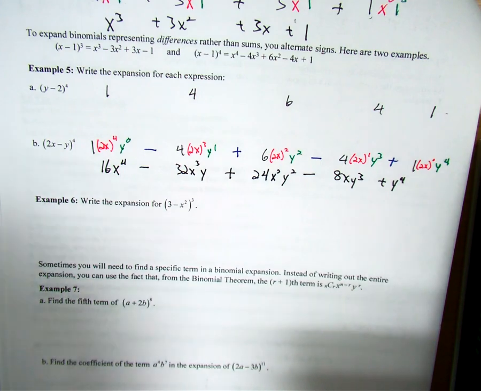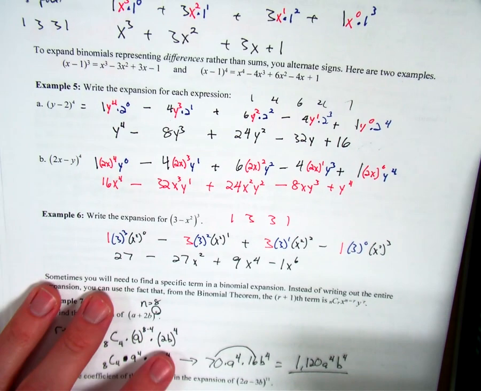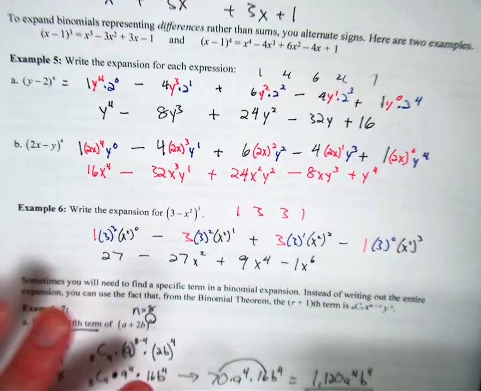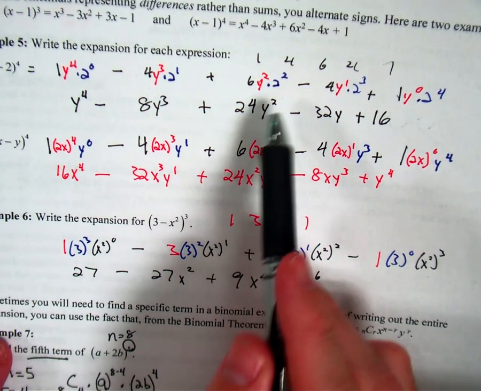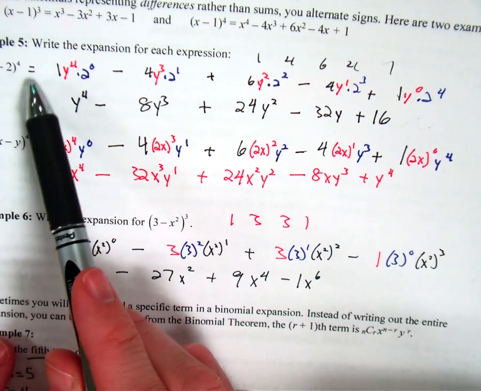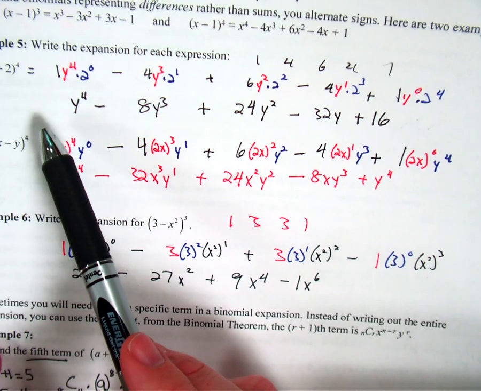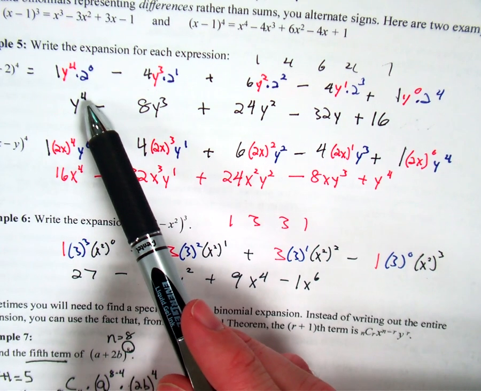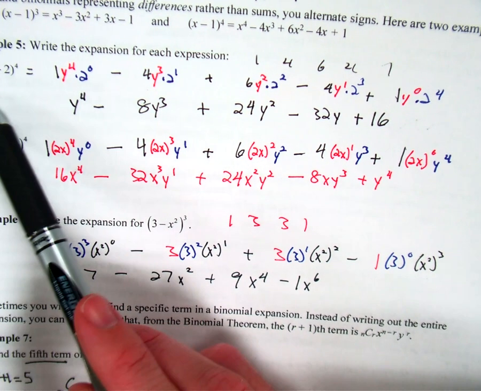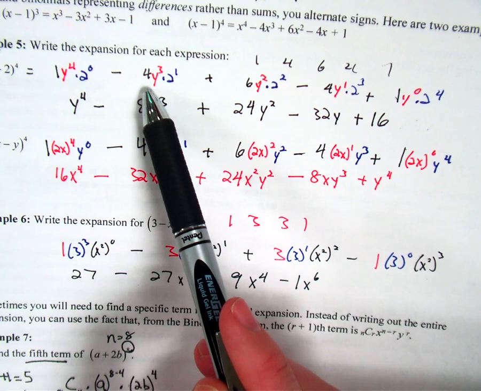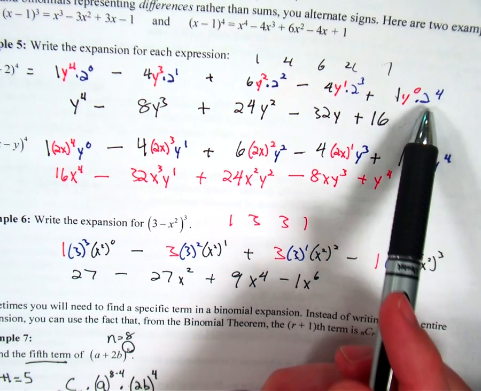All right, let's see how you did. This is what I got. So again, we got our 1, 4, 6, 4, 1, because it was the fourth row, the 1, 4 row. And then we'll have y to the fourth, y to the third, y to the second, y to the first, y to the 0.